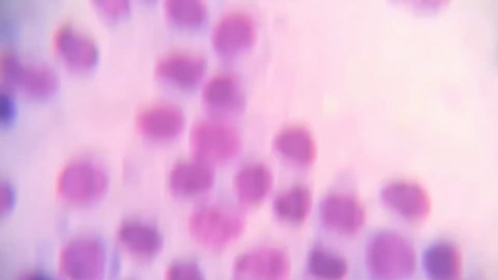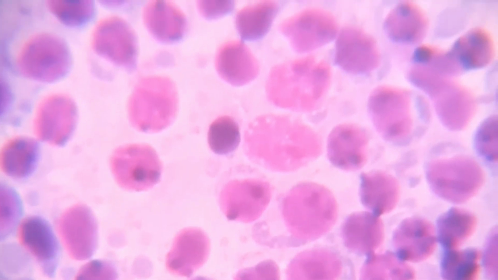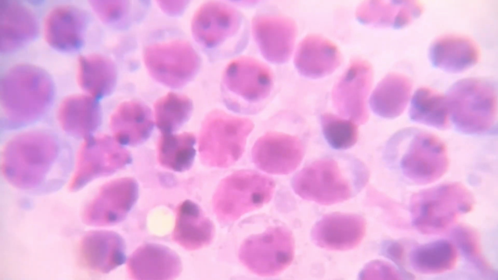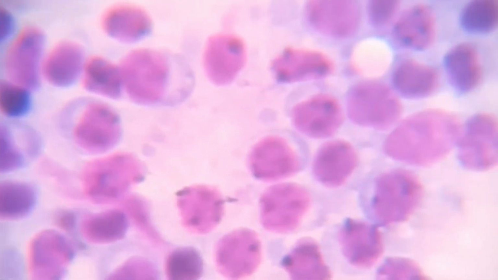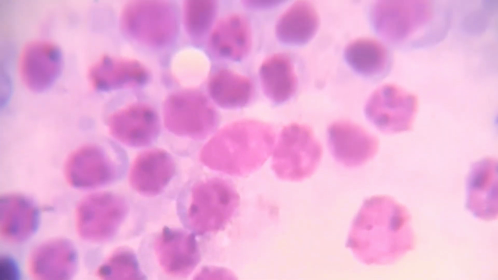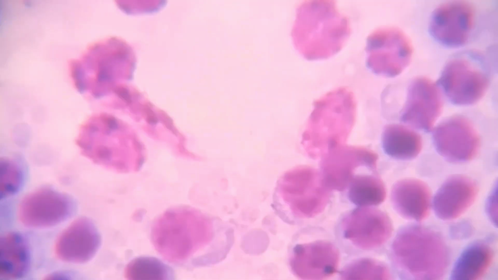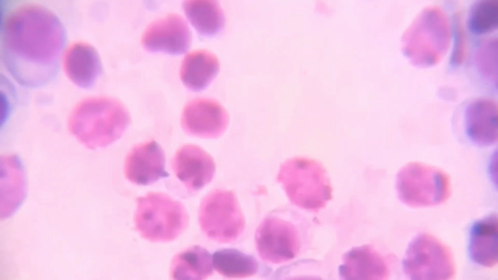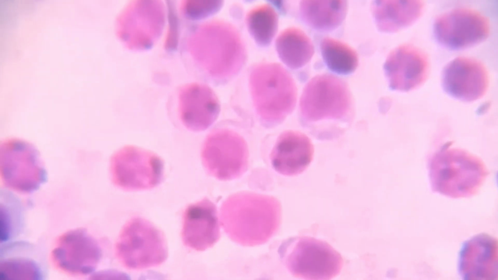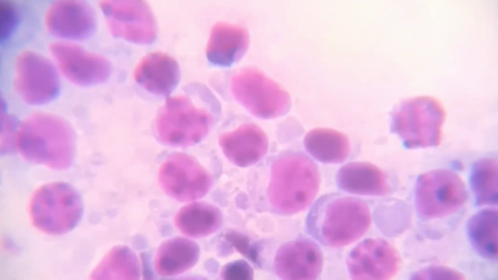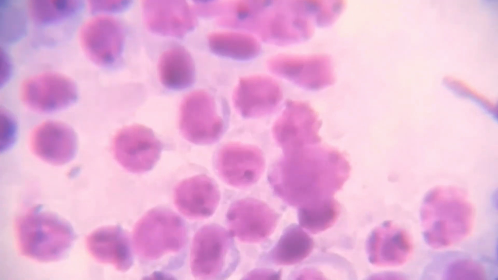Extranodal involvement. DLBCL frequently involves extranodal sites, such as the gastrointestinal tract, bone marrow, central nervous system, skin, and other organs. Extranodal involvement may cause specific symptoms related to the affected organ. For example, gastrointestinal involvement may lead to abdominal pain, nausea, or changes in bowel habits.